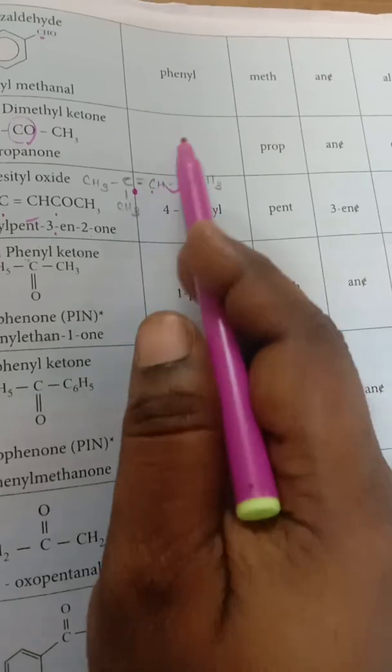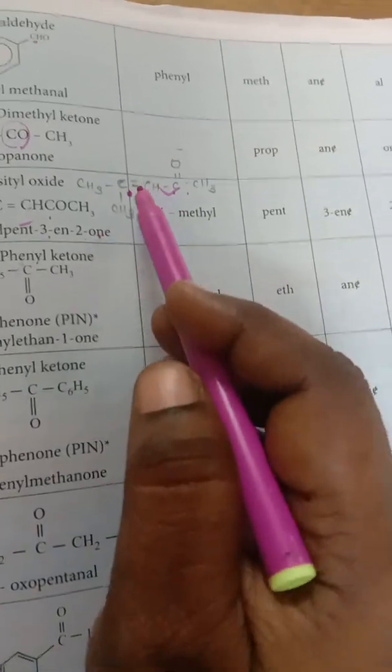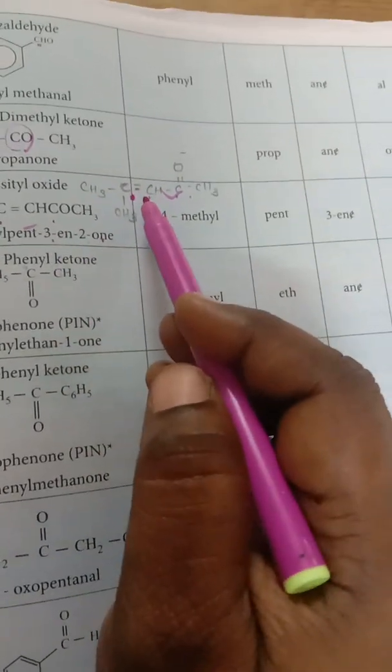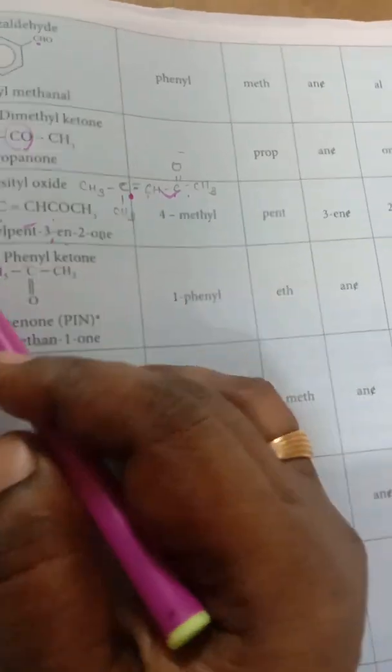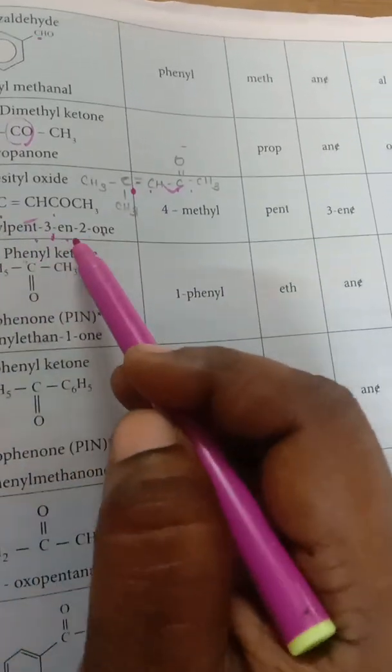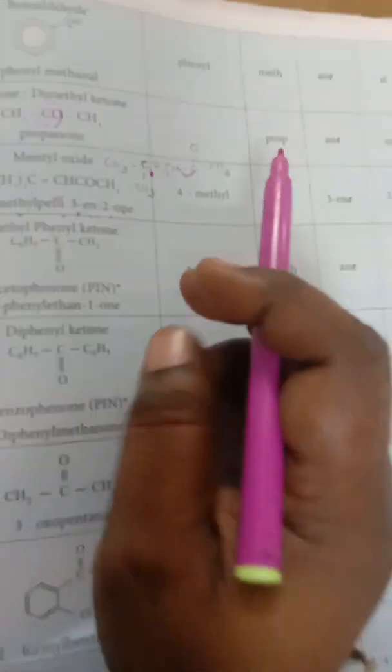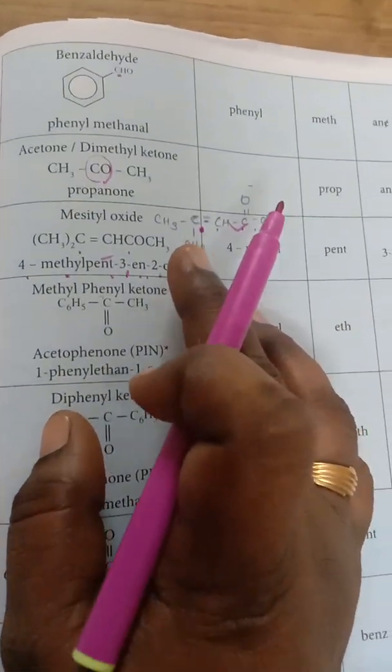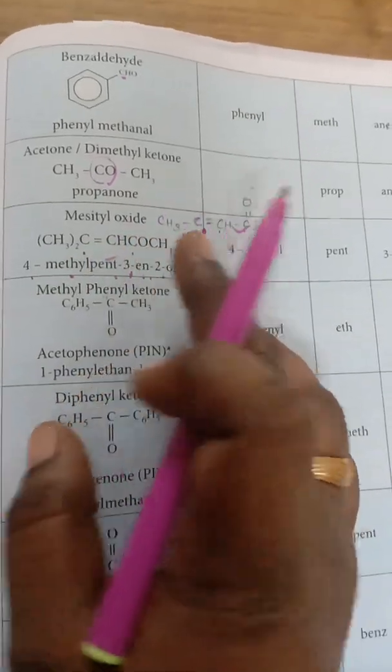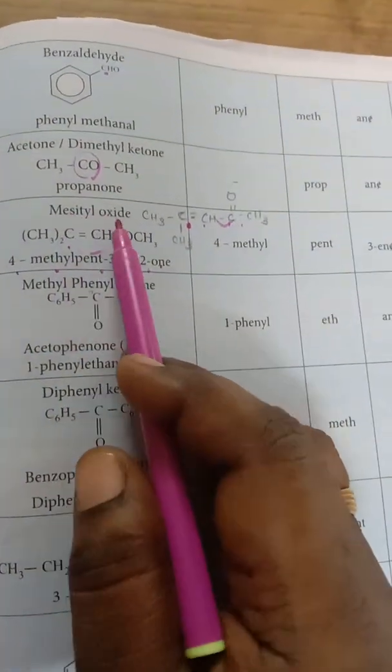Second carbon, the ketonic group is present, so 2-one. Third carbon, the alkene group, the double bond is present, so 3-en. So 4-methylpent-3-en-2-one. Okay, so you have to listen carefully, number the carbons, then name. The common name is mesityl oxide.